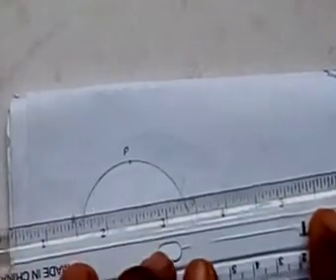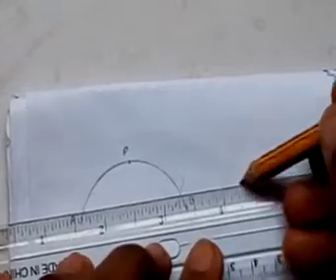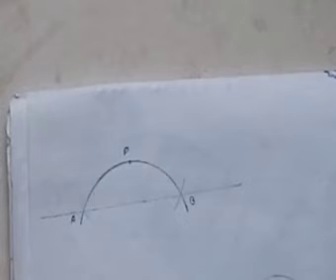Now the next stage is to join A to B. So I'll join A to B. That's the next step. You join A to B. Now I've joined A to B. Now after doing that, you draw a line through AB, and then you draw a line perpendicular to this line from P.